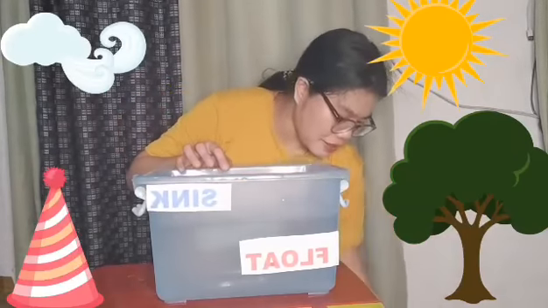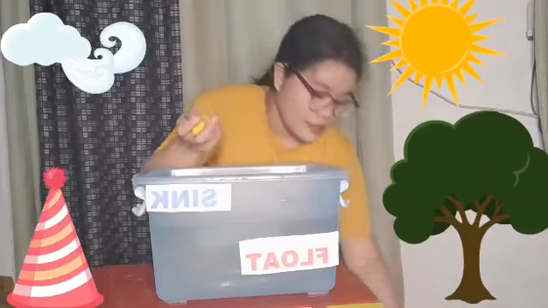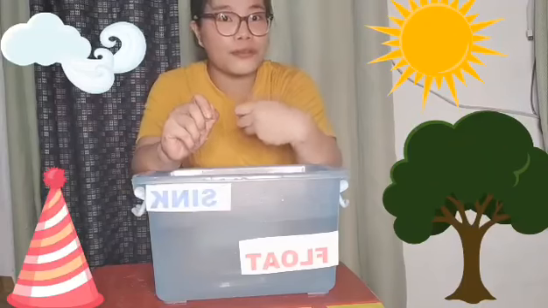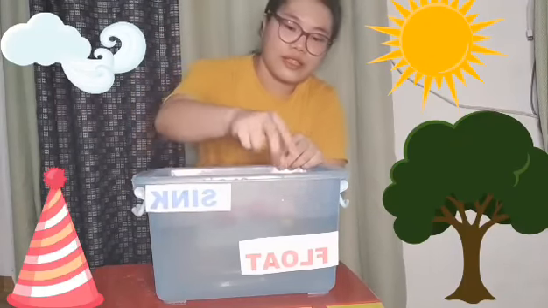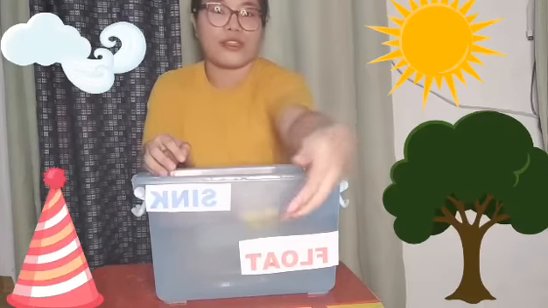I have here blocks, two red and two yellow. What do you think? Will it sink or float? Okay, let's put it in. What do you see? Did it sink or did it float? So first, it floats because their molecules are far from each other.